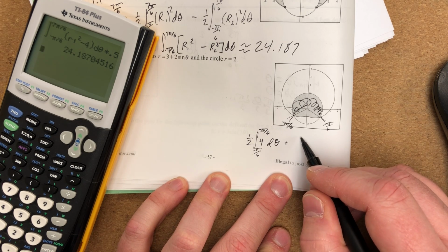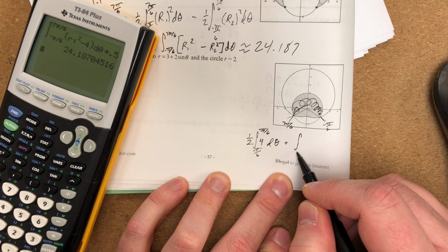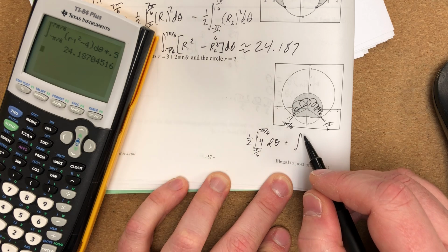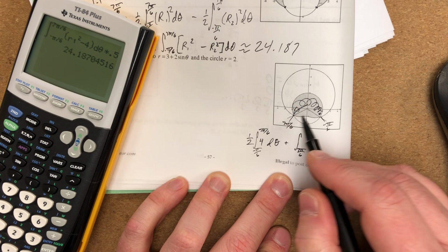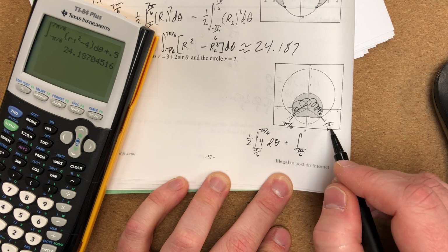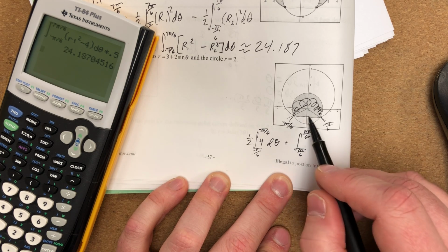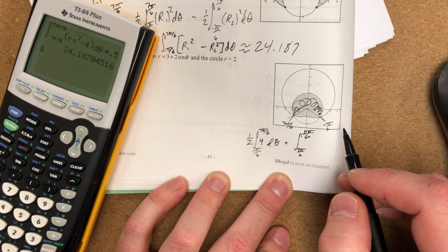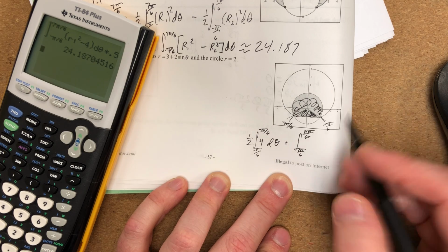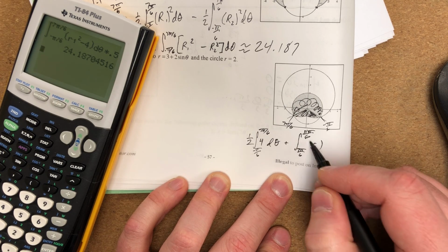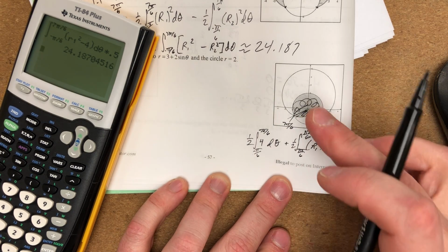go from, looks like 7 pi over 6 to negative pi over 6. Oh, wait, no. To what, 13 pi over 6? No, 11 pi over 6. Yeah, 7 pi over 6 to 11 pi over 6, and we would just do the area of this part here, which is the function. So it's R1 squared d theta. So it's gonna be like these two chunks.